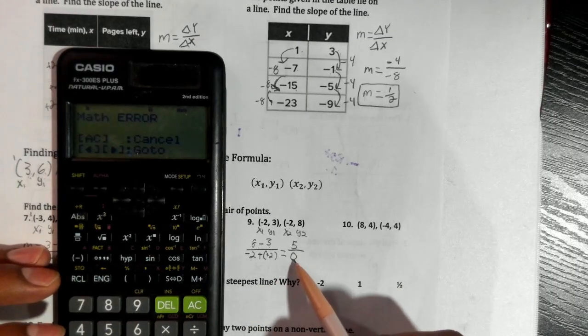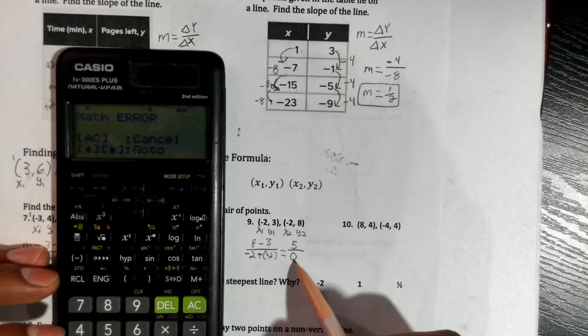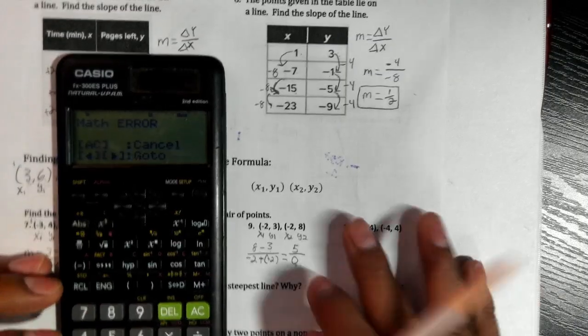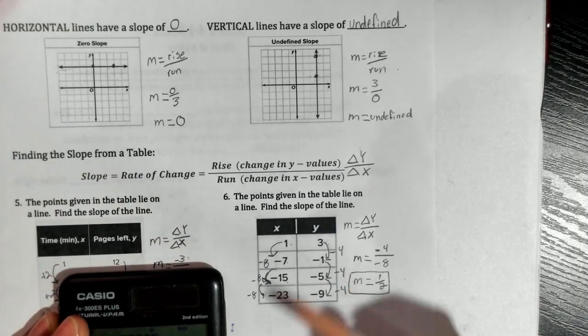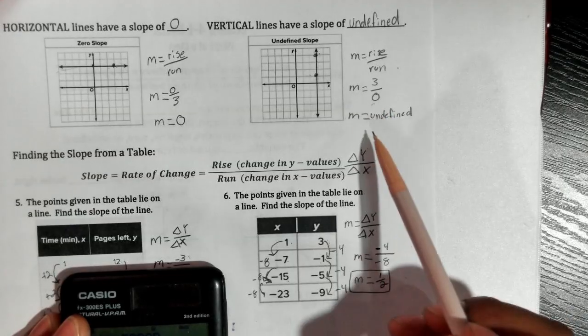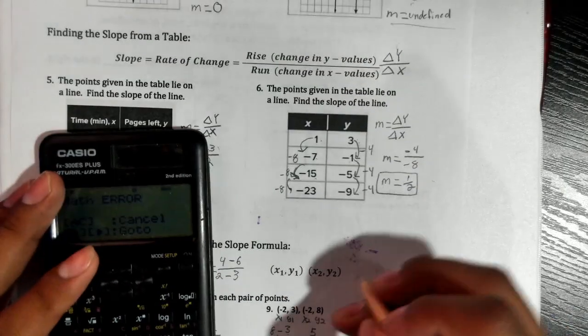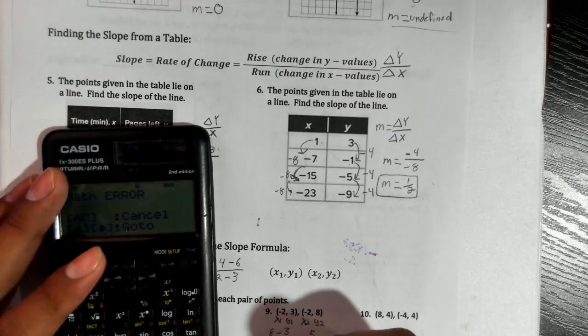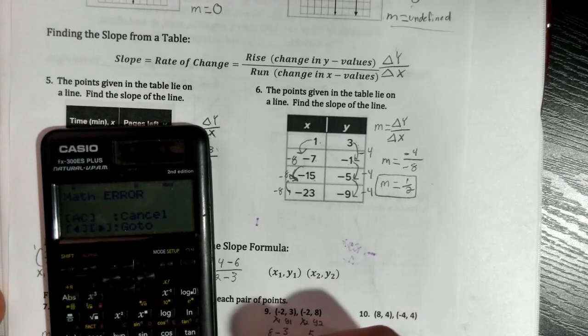And we know that we can't get a 0 down here. When we get a 0 down here in our slope, it means that our slope is what? Undefined. So here, slope, you don't necessarily have to put m is equal, you just put undefined as your final answer.